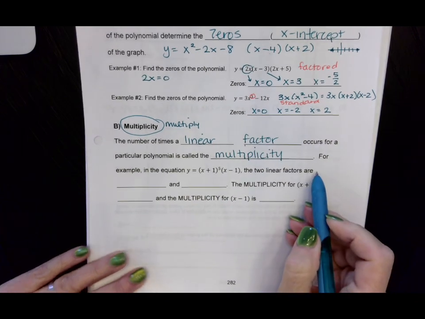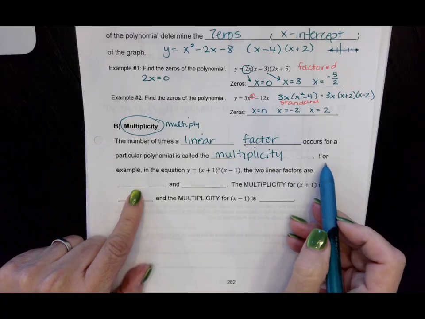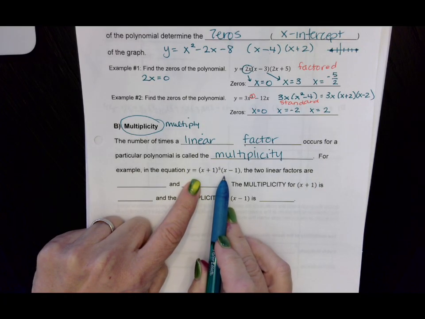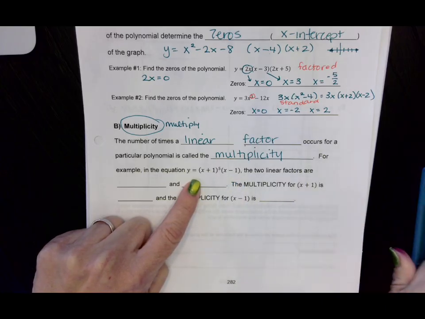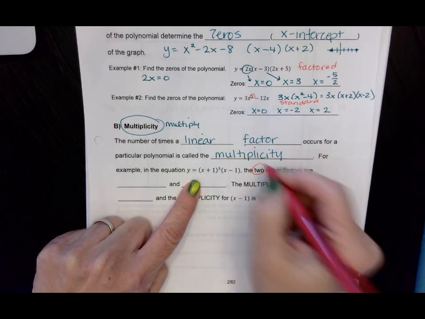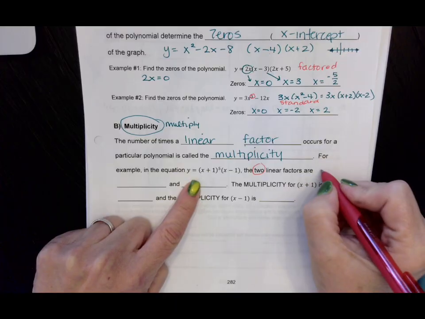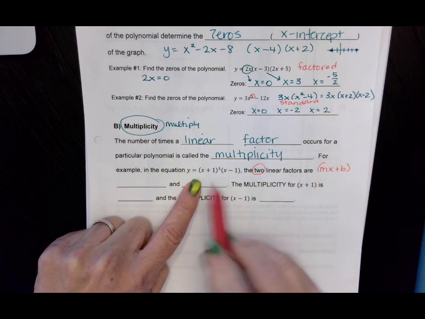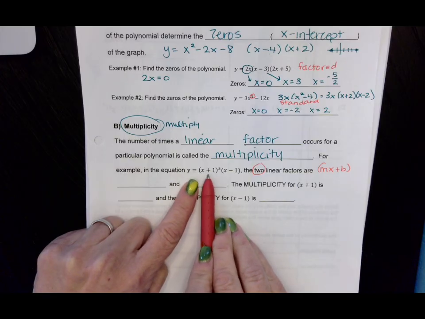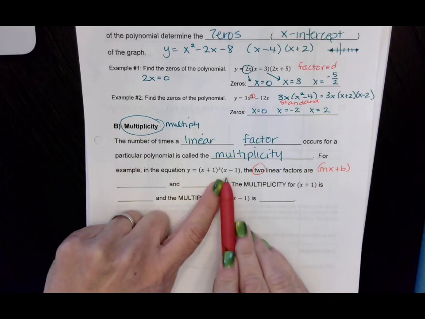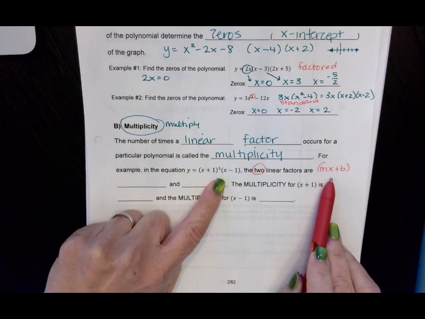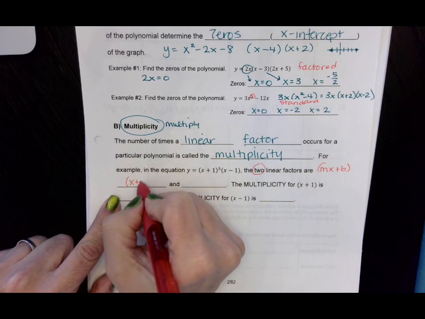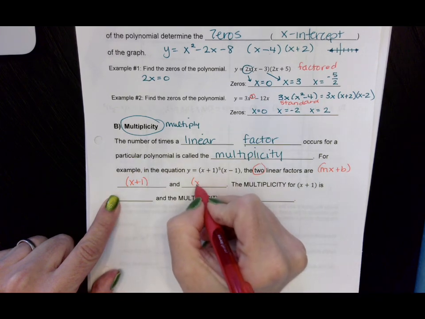It's a fancy word, but it's going to be easy. You'll see what I mean. So, for example, I have this equation: (x plus 1) to the 5th times (x minus 1). There are 2 linear factors. A linear factor is going to be in the form of mx plus b. It's going to be a line. So here I have 1x plus 1. That's a linear factor. 1x minus 1, also a linear factor. So my two linear factors are going to be x plus 1 and x minus 1.